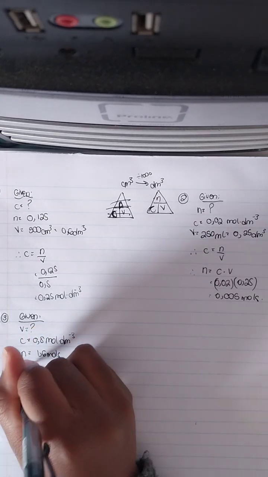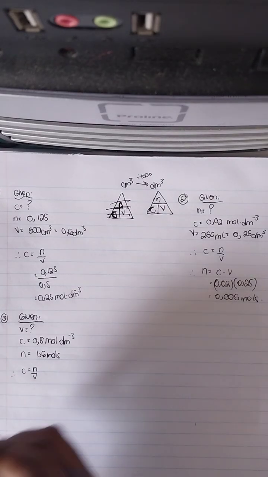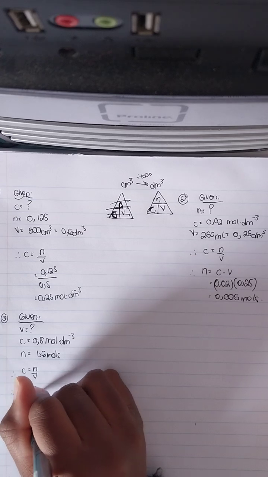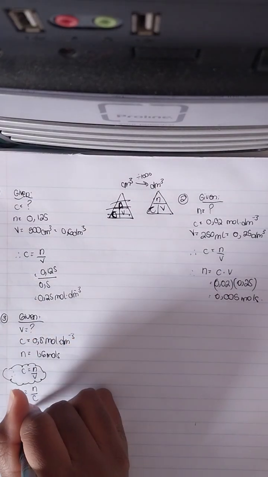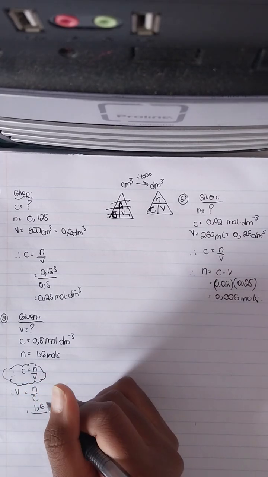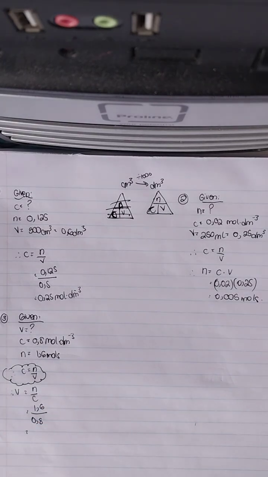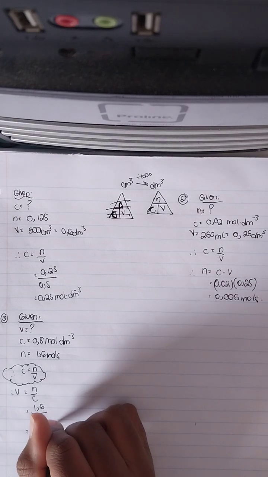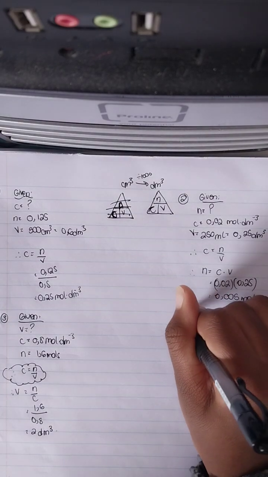Now our general formula is C is equal to N over V. But now we are trying to find our V, and our V is therefore equal to N over C. That's our general formula. N over C. What is our N? 1.6. What is our C? 0.8. So 1.6 over 0.8 is equal to 2. 2 what? 2 dm cubed. And that is your answer. Let's go over to the fourth one.